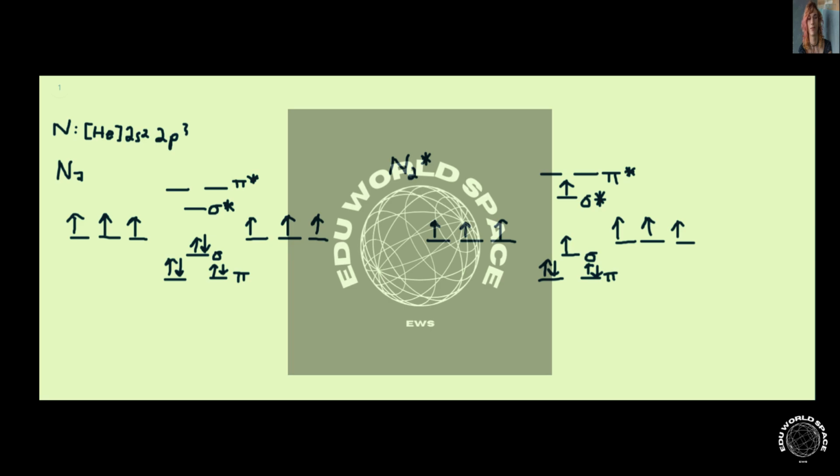And remember, paramagnetic means you have unpaired electrons in your molecular orbitals. Diamagnetic means there are no unpaired electrons in the molecular orbitals. And as you can see, you do have unpaired electrons in your molecular orbitals, in your sigma and anti-sigma orbitals. So that's going to be paramagnetic.